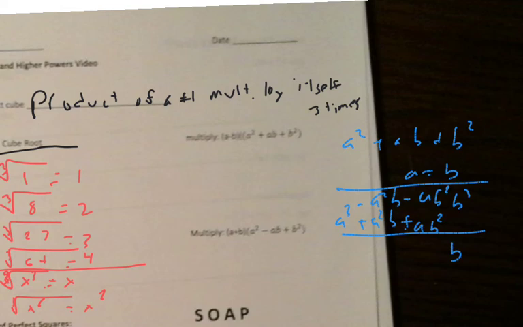So we bring down the b cubed here. These cancel, and you're left with a cubed minus b cubed. So notice when we factor a cubed minus b cubed, or the difference of perfect cubes, you will get an answer that looks like that.